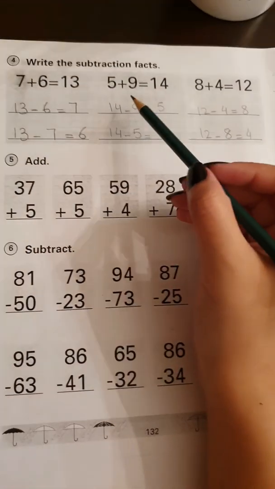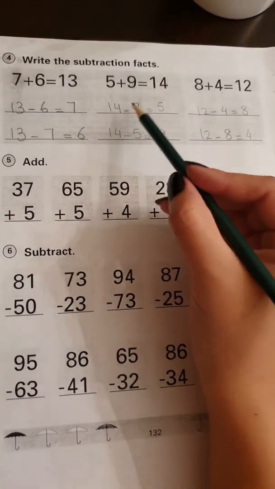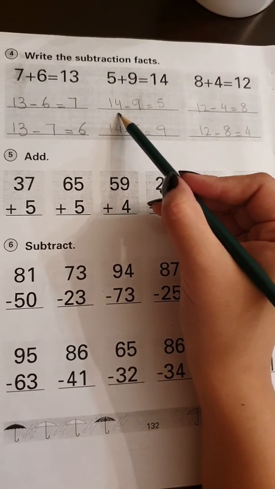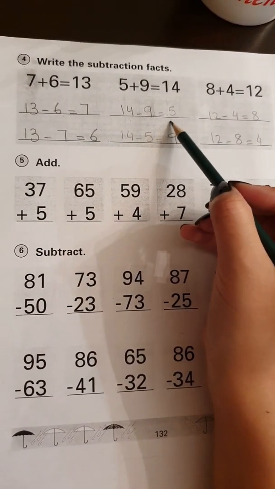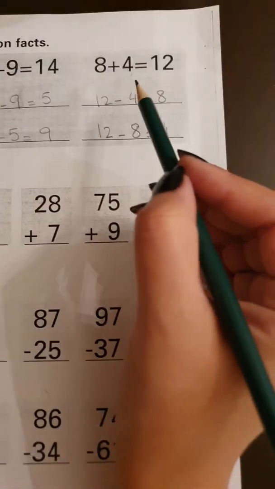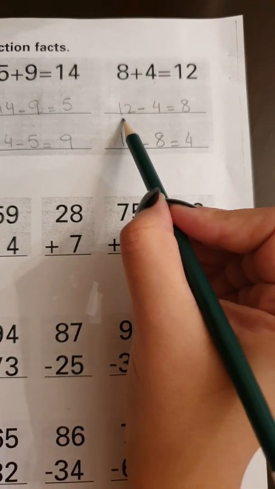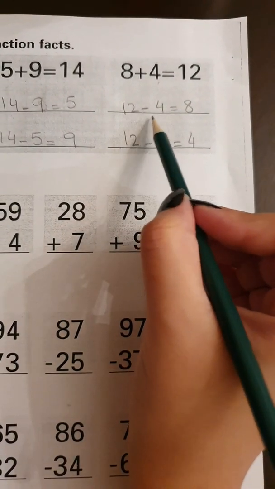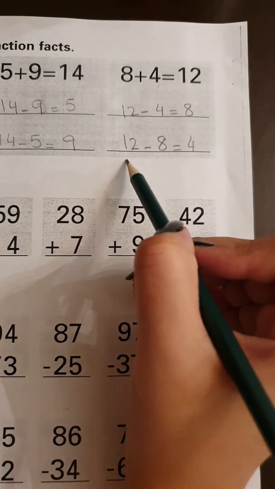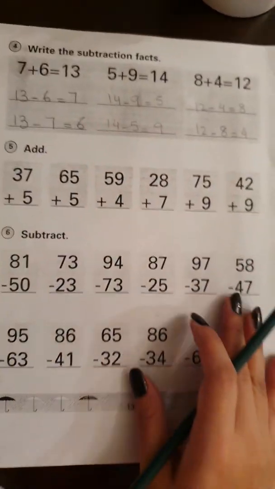Okay guys, I hope everyone's done by now. So we have 5 plus 9 is equal to 14. The first subtraction fact is 14 minus 9 is equal to 5. And then we have 14 minus 5 is equal to 9. Let's move on to the next one. 8 plus 4 is equal to 12. So the first subtraction fact is 12 minus 4 is equal to 8, and then we have 12 minus 8 is equal to 4. I hope all of you got these right.